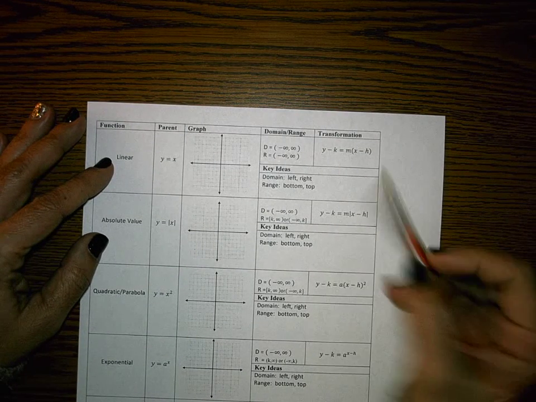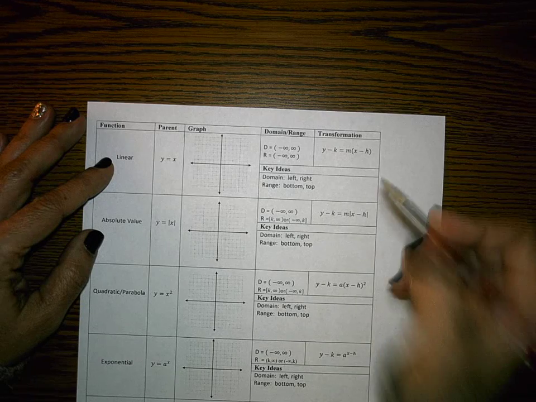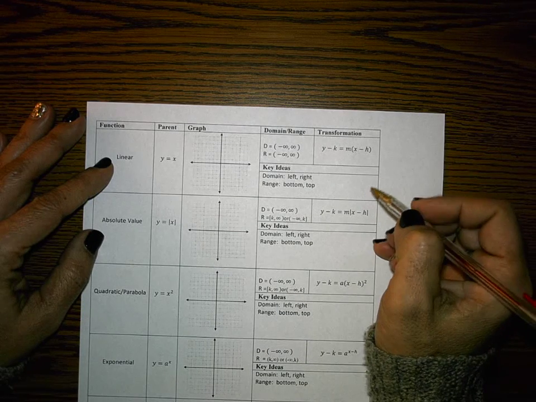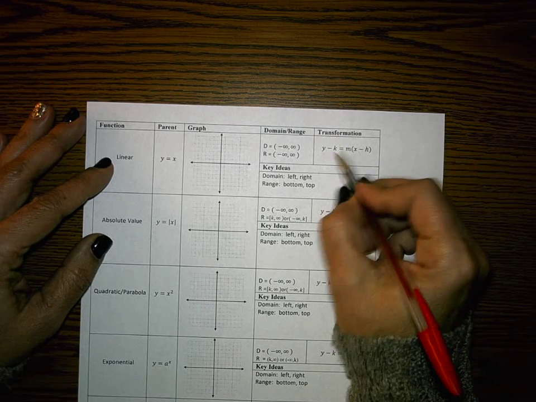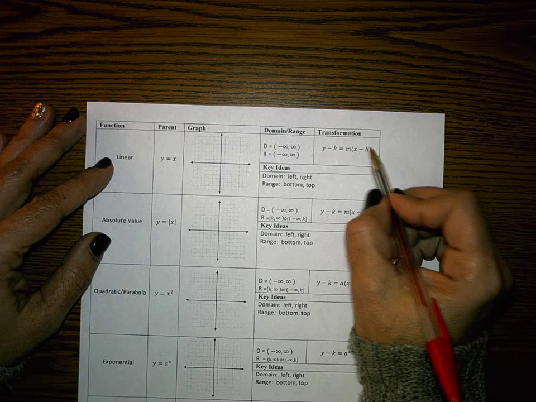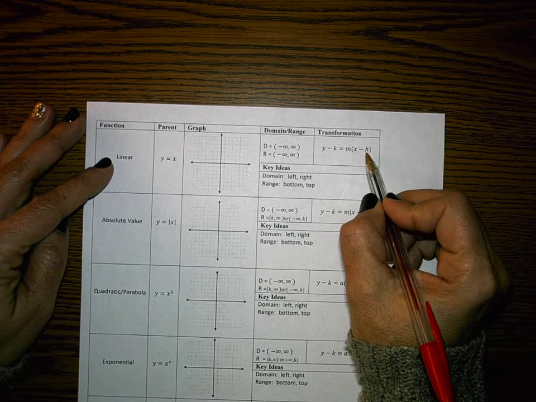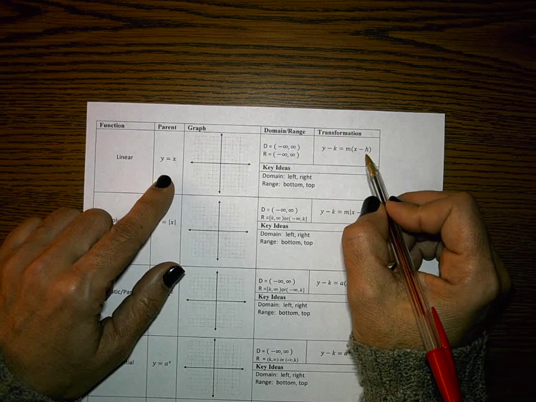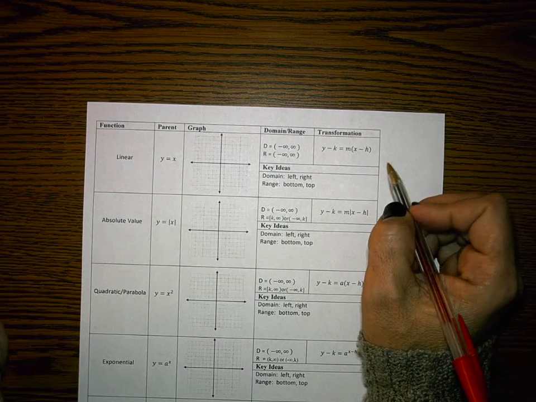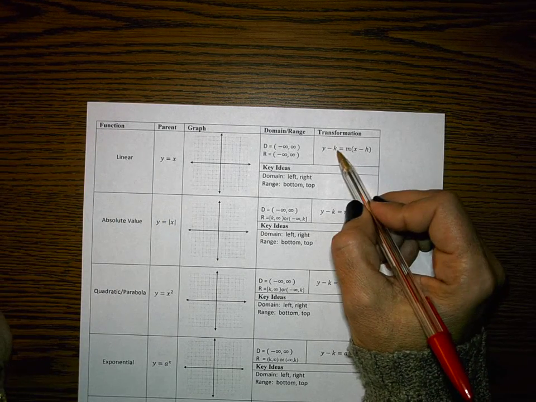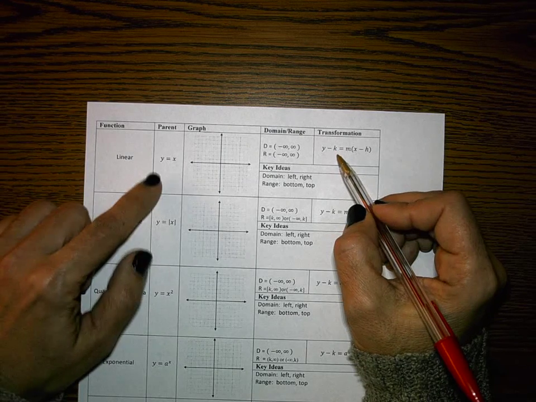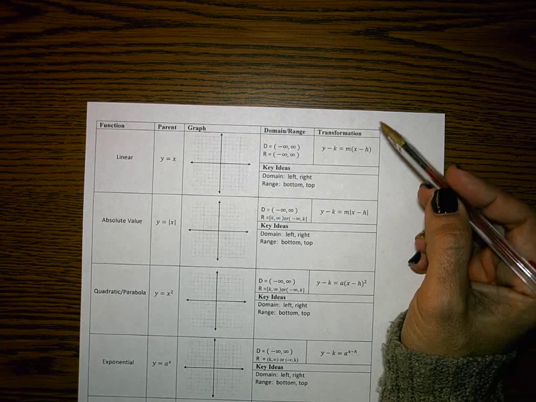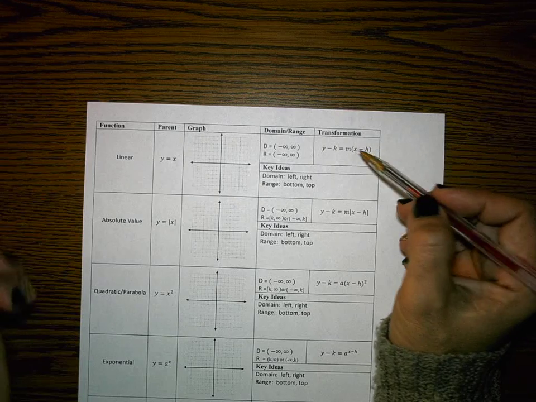The form of a function, the transformation of functions, they have characteristics that are the same. They always have this h and this k. This h value is a horizontal shift that we do to the function. We grab the parent function and we shift it left and right. The k value is a vertical shift. We grab the parent function and we move it vertically up and down the y-axis.